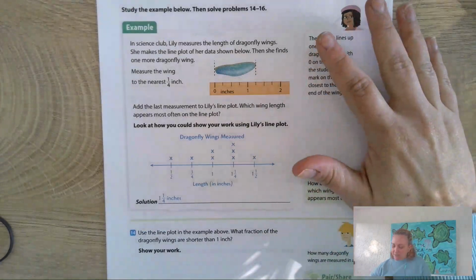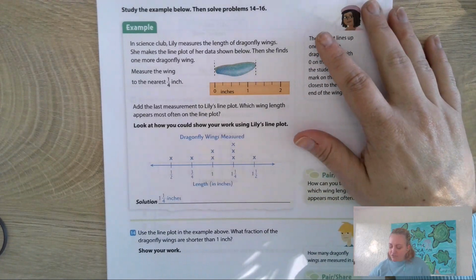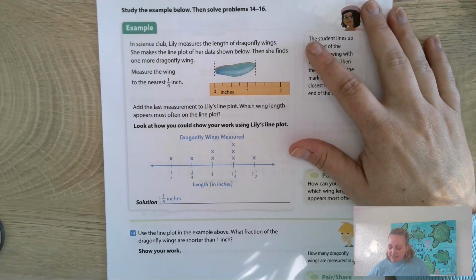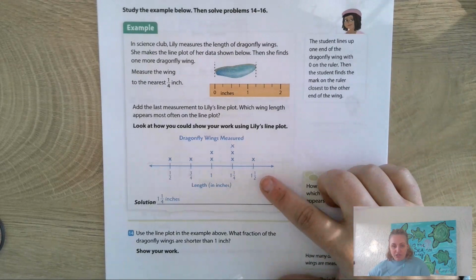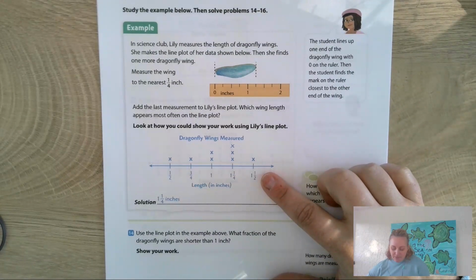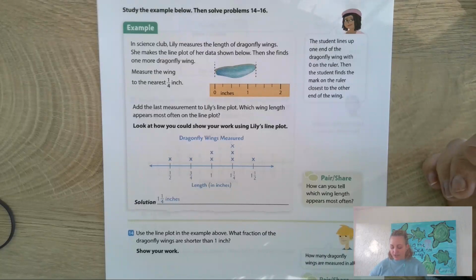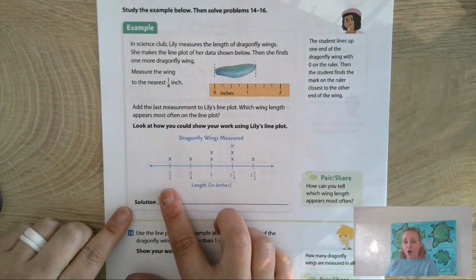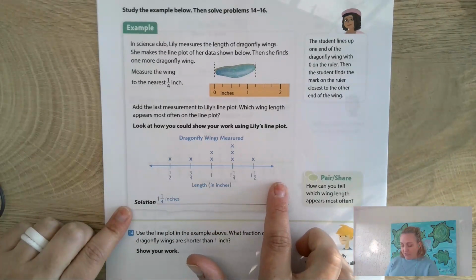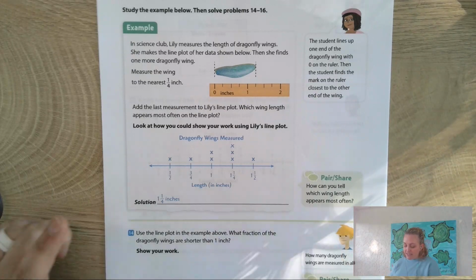So right here is an example. In Science Club, Lily measured the length of dragonfly wings. She makes a line plot of her data, which is here. She finds more than one dragonfly wing, and then each one is measured to the nearest 1/4 of an inch. So right here you can see on the line plot all of those different things represented.